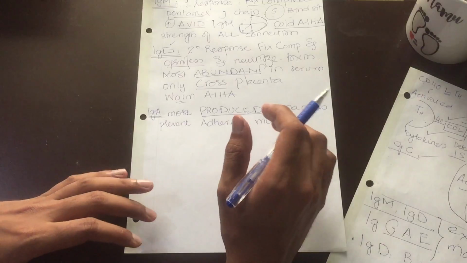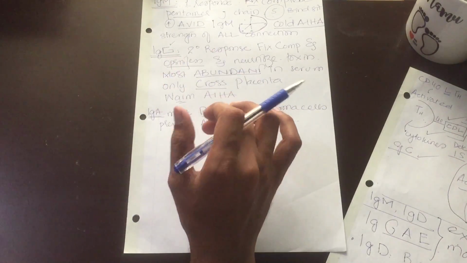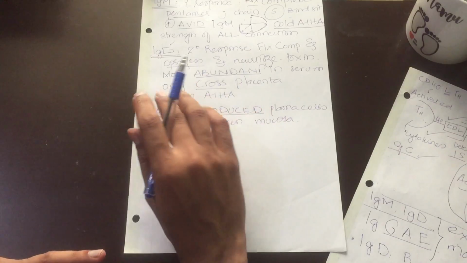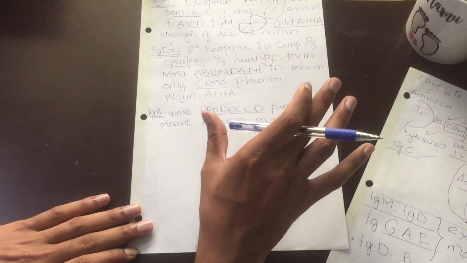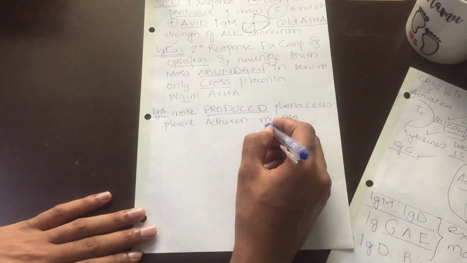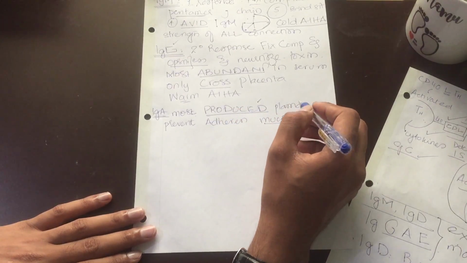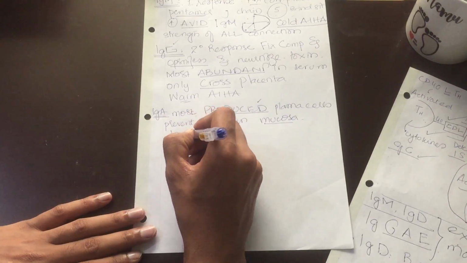As we have a lot of mucosa, skin epithelium, GIT, scalp, a lot of tissue has mucosa, so there is a lot of production, but its serum concentration is low.